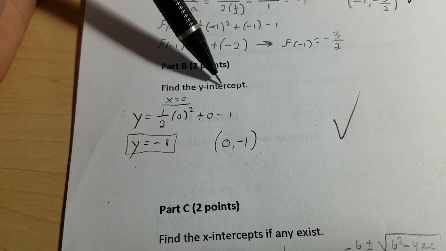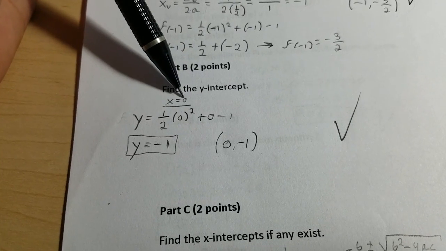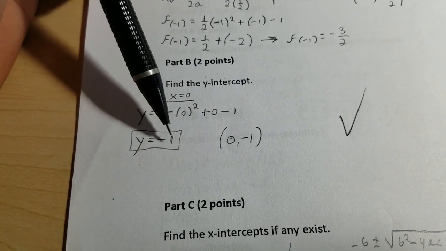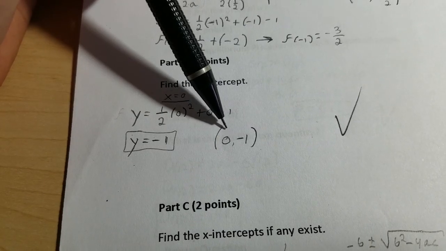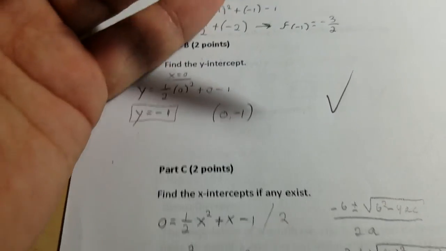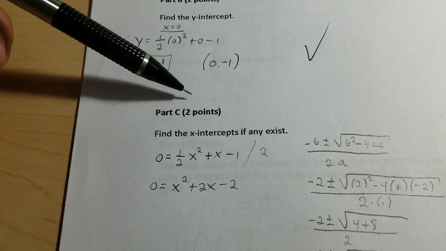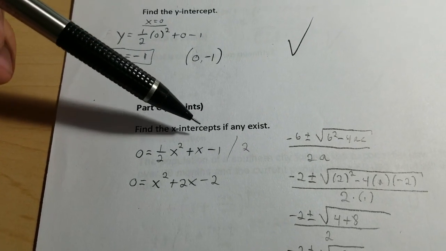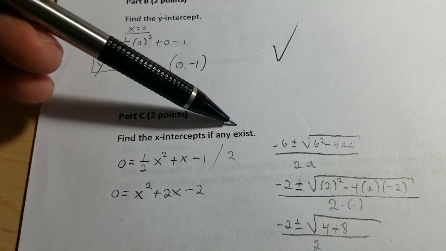My y-intercept will be when my x equals 0, my y equals negative 1. This is the right way: x equals 0, comma, y negative 1. Moving into part C, it says find the x-intercepts if any exist.